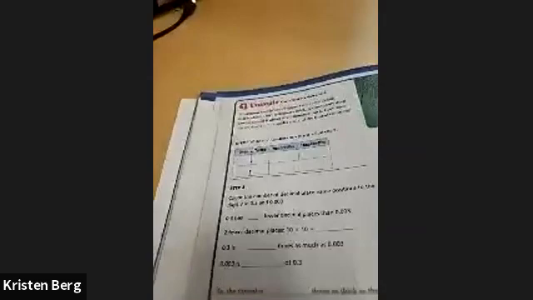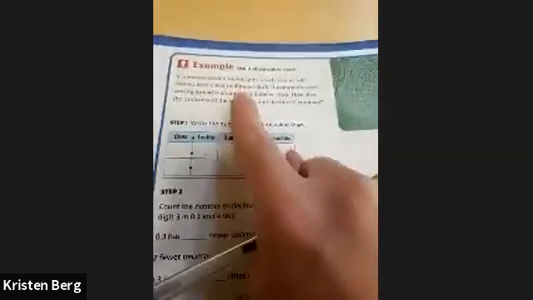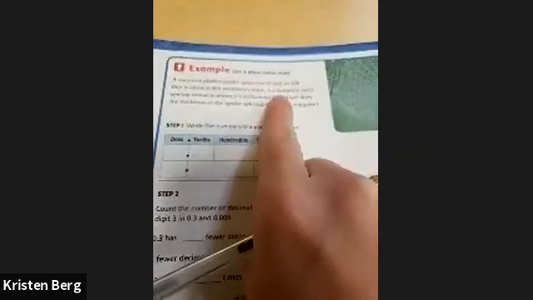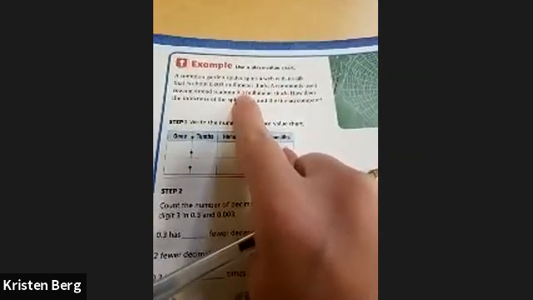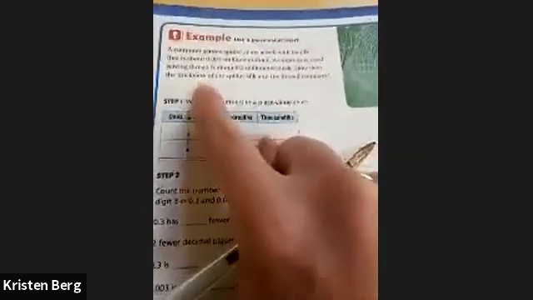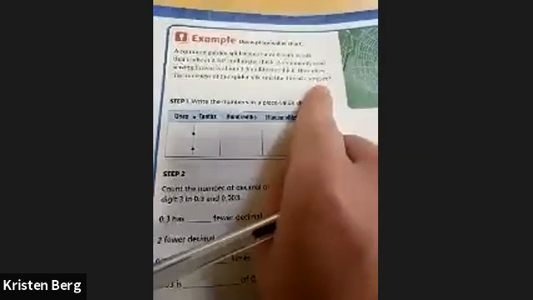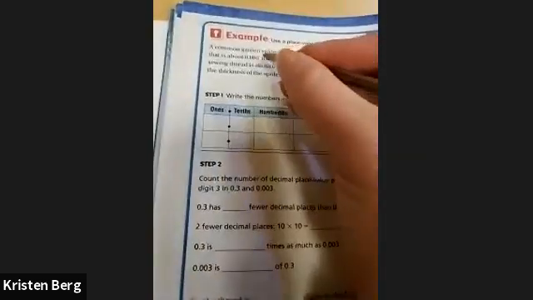All right, so it says a common garden spider spins a web with its silk, and it's about 3,000 millimeter thick. A common use sewing thread is about 3/10 millimeter thick. How does the thickness of the spider silk and the thread compare? So what they want you to do is to first take the first one, which is 3,000.